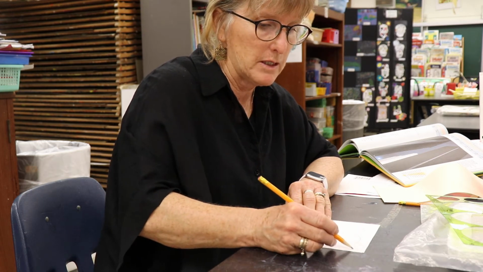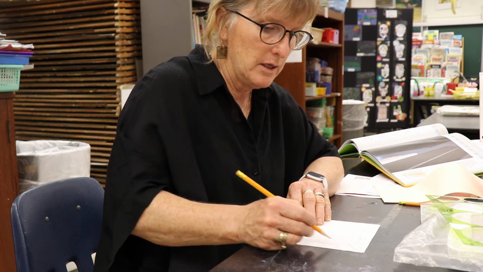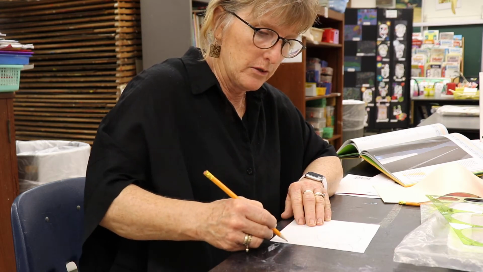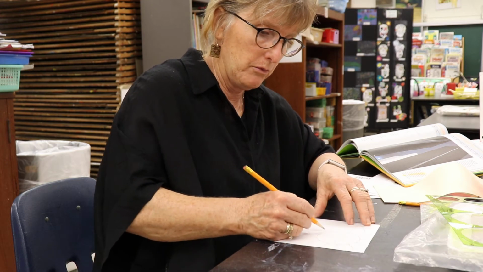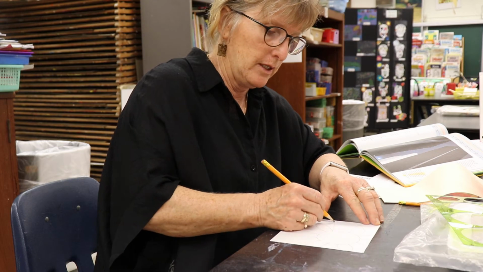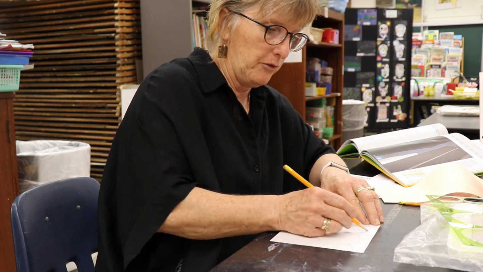We're going to be working with slab creation. There are all different types of ways of working with clay. There's coils, there's slabs, which is what we're going to do. There's working with a form, which if you were here as a third grader, you worked with a form. We did our styrofoam bowls and created bowls from the styrofoam.